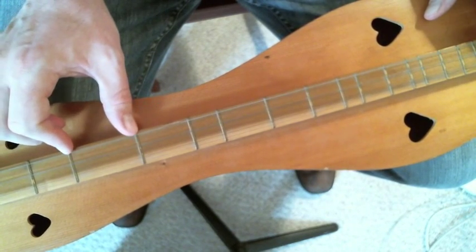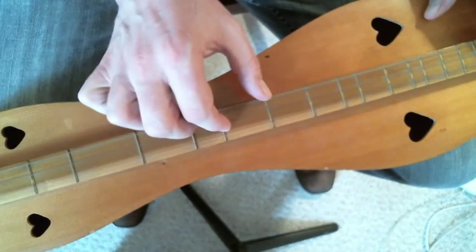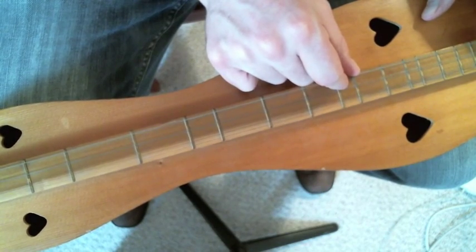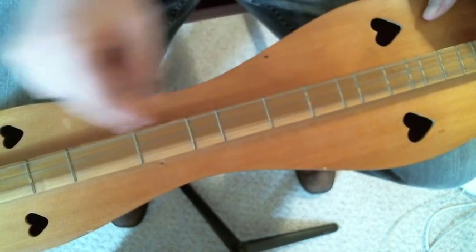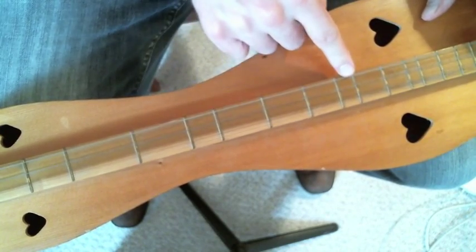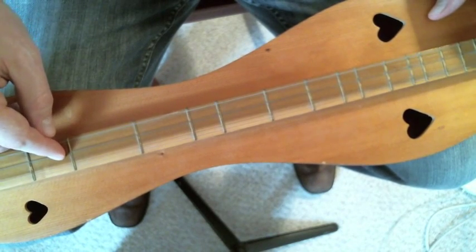So the larger distance is a whole tone, semitone, whole tone, whole tone, whole tone, semitone, which should be familiar from your lessons. Whole, whole, half, whole, whole, whole, half, the traditional major scale pattern. That makes this note the tonic.